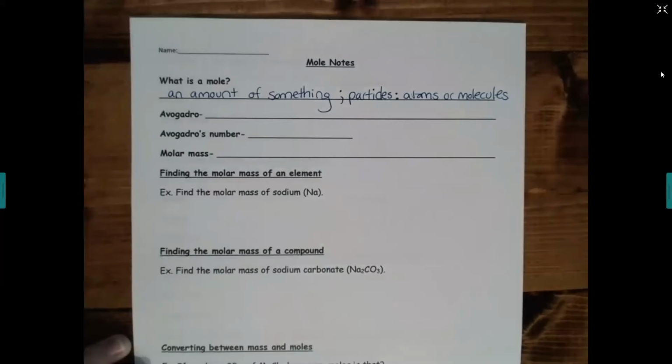So the next question is, who is Avogadro? Because you'll see in a minute, we're going to talk about the mole as equal to a number that is called Avogadro's number. So who is Avogadro? Why is this number named after him?